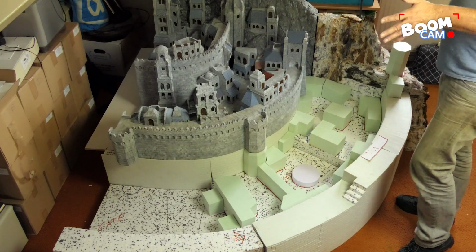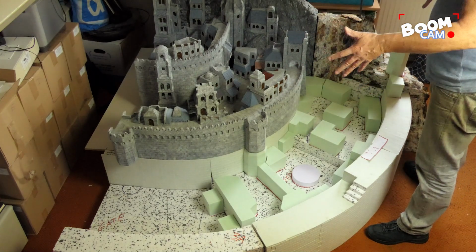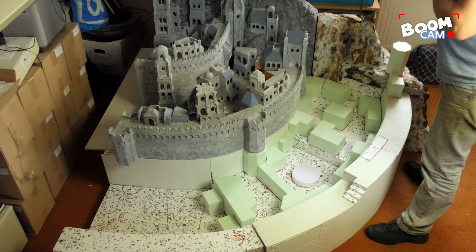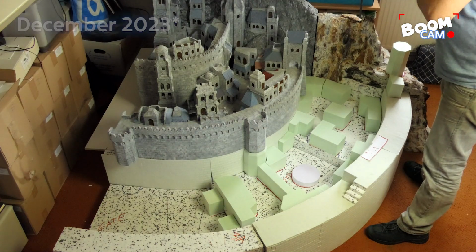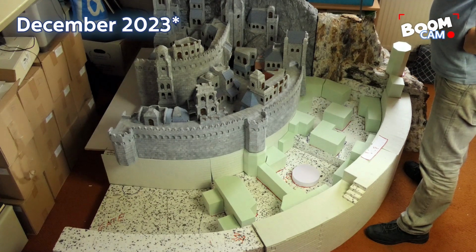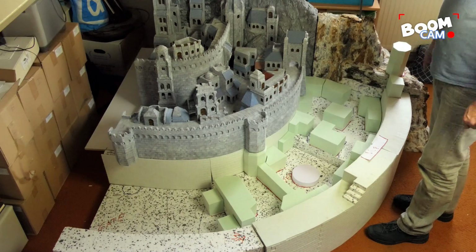Again, I will focus on this part first, these 2 sections, up until the end of the year. Let's see around late December where I'm at concerning this part of the build. To be continued.